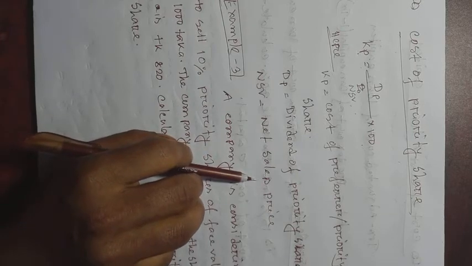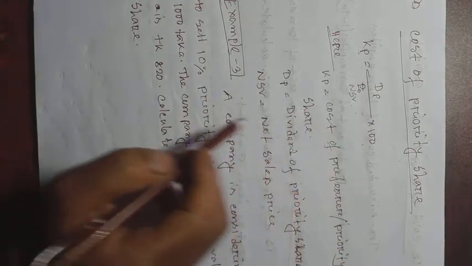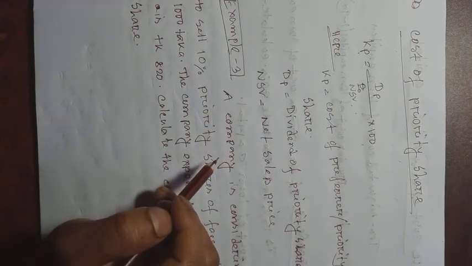Here the sales value, so we take the net sale value. By this formula we can calculate the cost of priority shares.